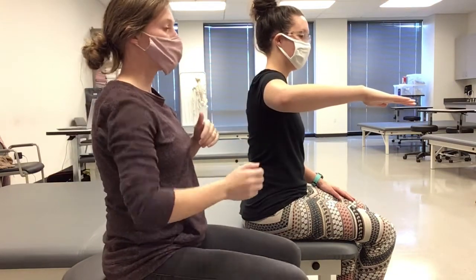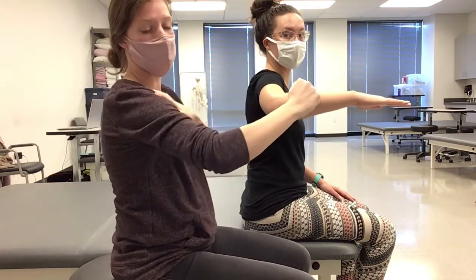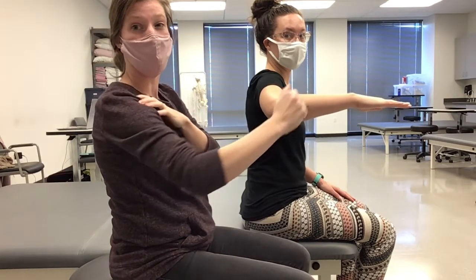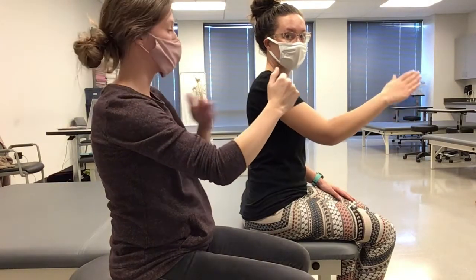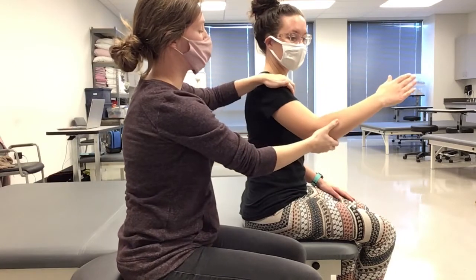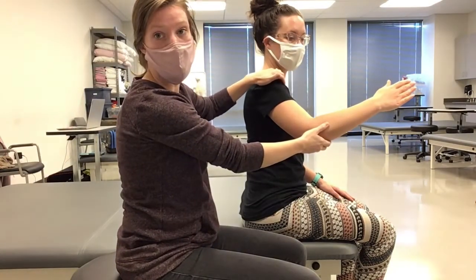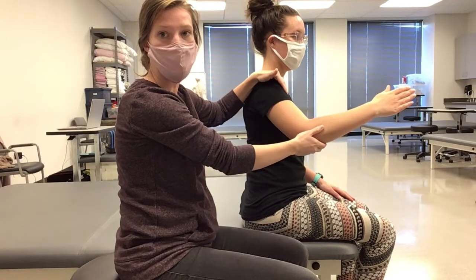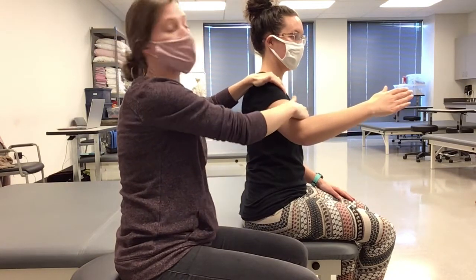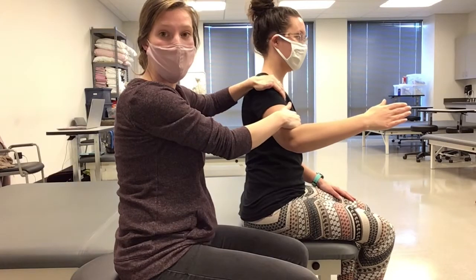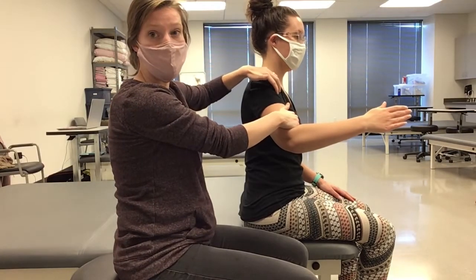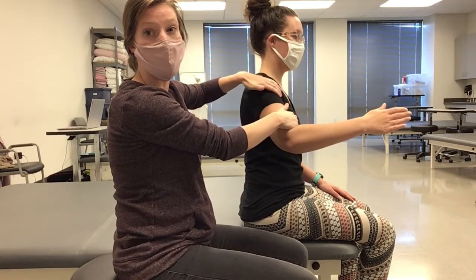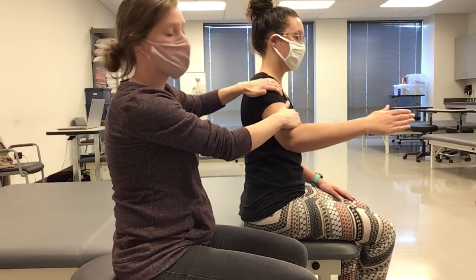For anterior deltoid, their arm is still going to be at about that 90 degrees. It's just going to be forward a little bit because the anterior fibers do some flexion. So I'm going to palpate knowing where my origin and insertion are. I'm going to try to pull the humerus back while she's not moving, and in doing so, I'm able to palpate those specific muscle fibers.